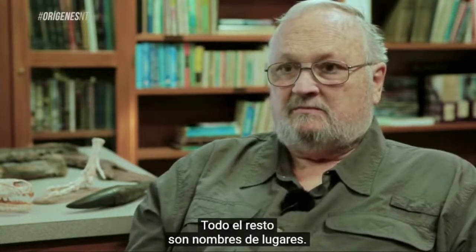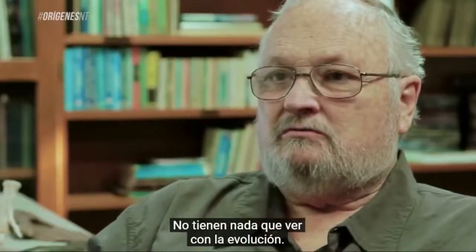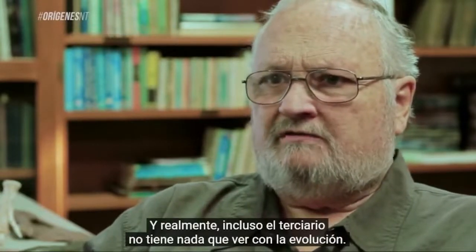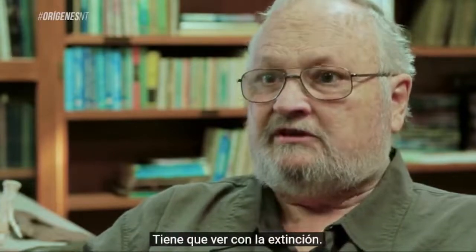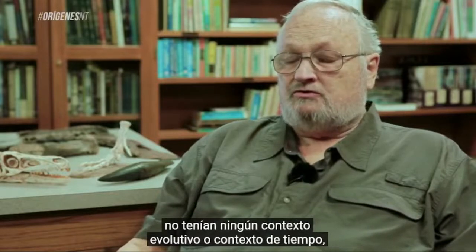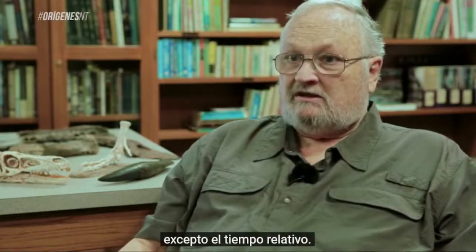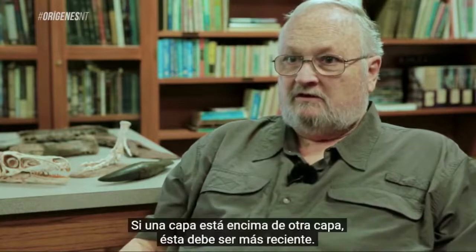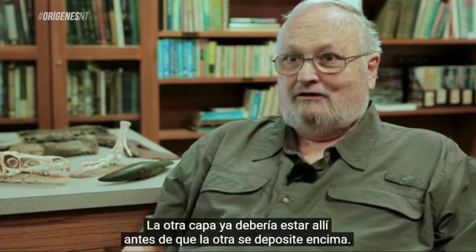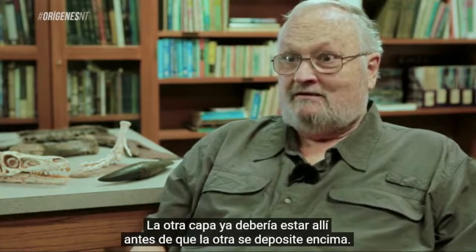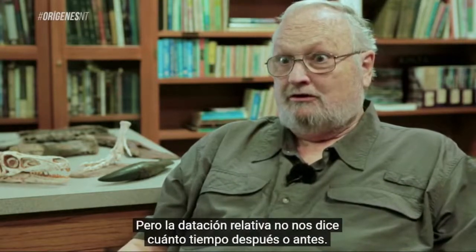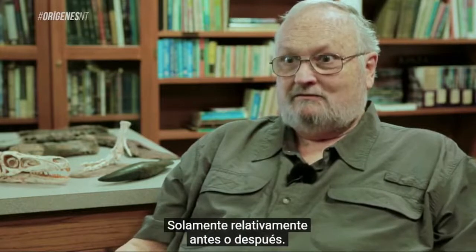All of the rest of them are place names, have nothing to do with evolution. And even the tertiary doesn't have anything to do with evolution, really. It has to do with extinction. So these names originally had no evolutionary context, no time context, except relative time. If a layer is on top of another layer, it has to be younger. The other layer had to be there before the other one could be laid on top of it. Now, relative dating doesn't say how much later or earlier, just relatively earlier or later.